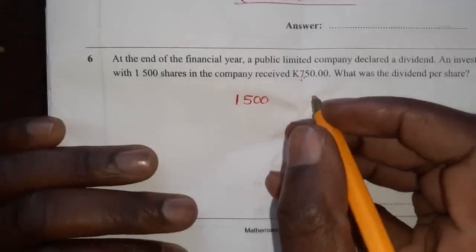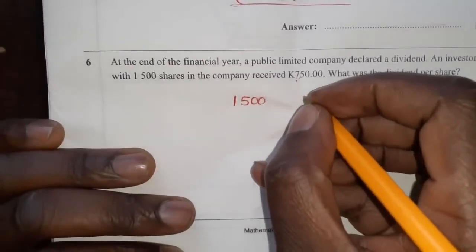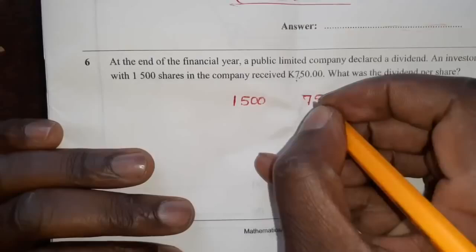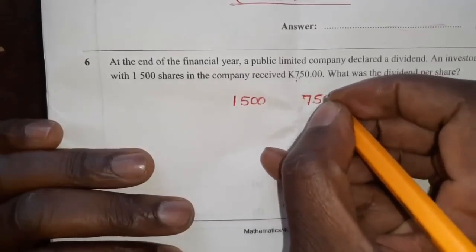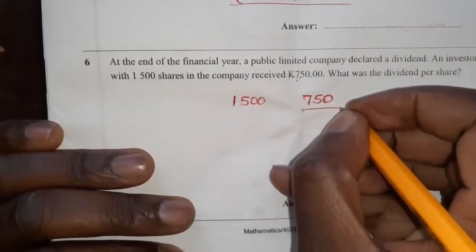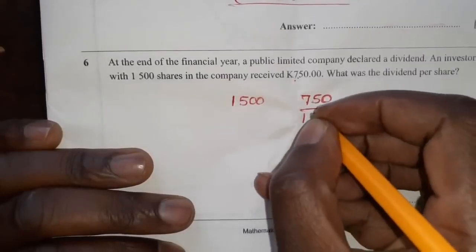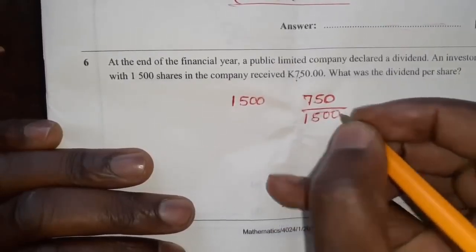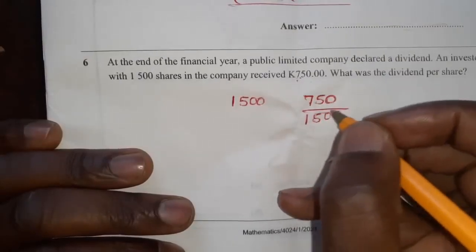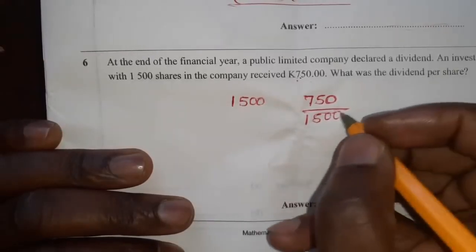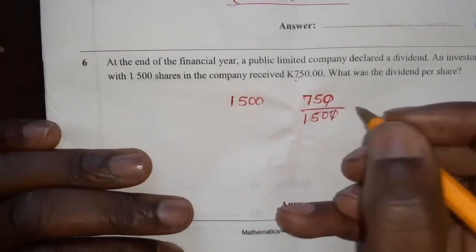So I think what we are supposed to do is to say the amount that was received here, we need to divide it by the number of shares. This is the amount, so that we find the amount per share, isn't it? What was the dividend per share? So we say this and that.